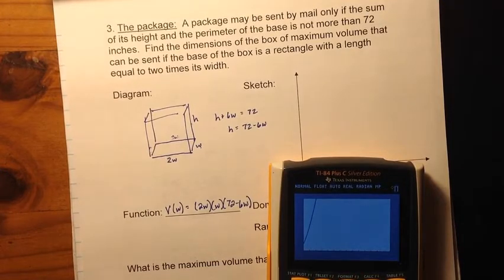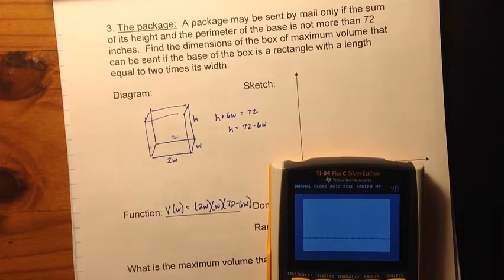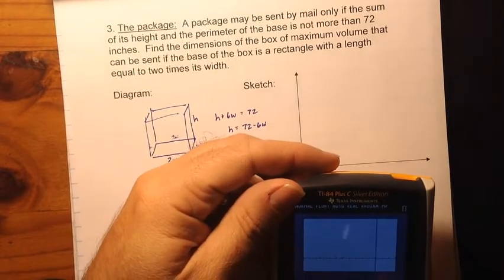Alright, it looks better. Still pretty much higher though, so I'm going to go up to maybe 3000. Let's see what that looks like. 3000. Oops, I did something wrong there, I think. Definitely did something wrong. Let's see.